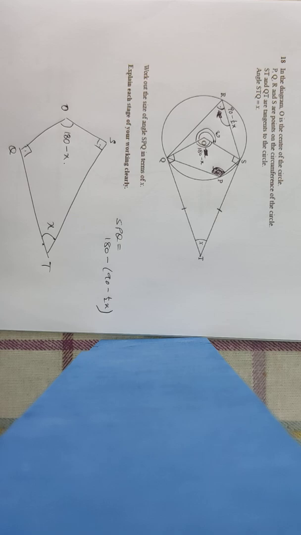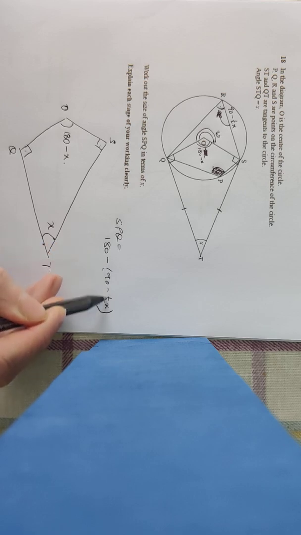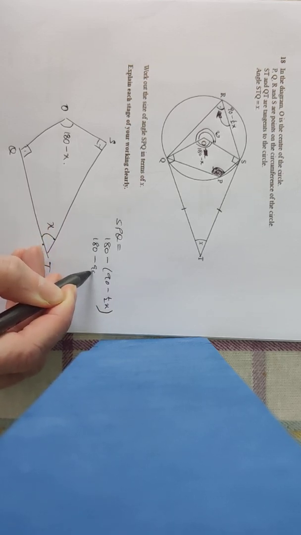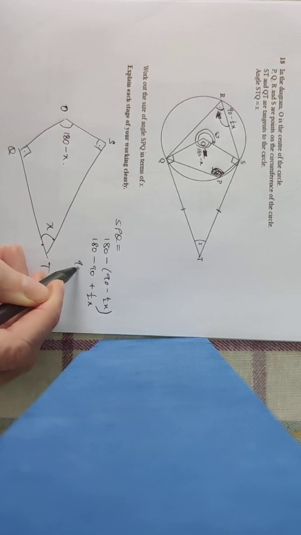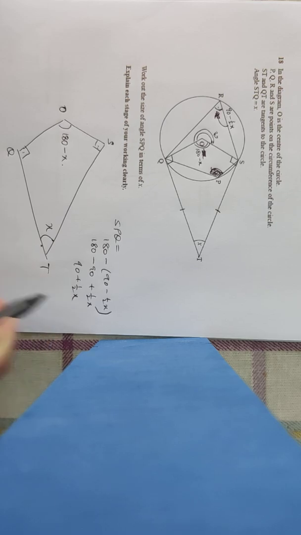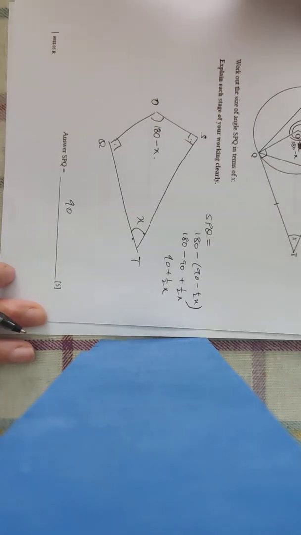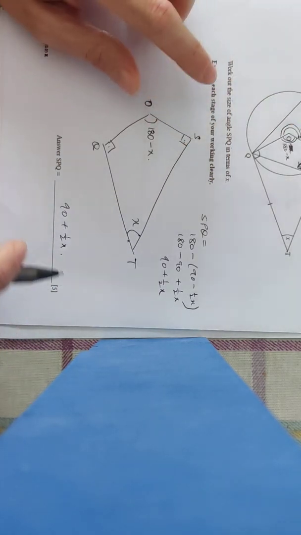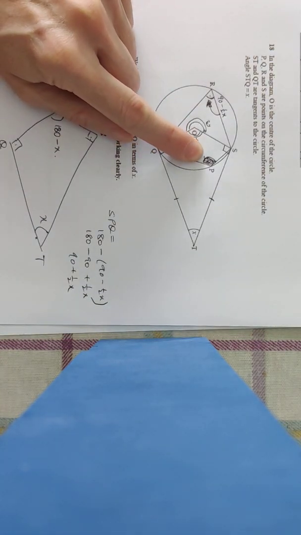Okay, so how do I do this? Well, then I'm going to have to take this away. Remember, when you've got a minus, that's going to be a plus. So it's going to be 180 minus 90 plus a half x. So it's 90 plus a half x. I'll write that down below. 90 plus a half x. That's going to be the angle there at P.